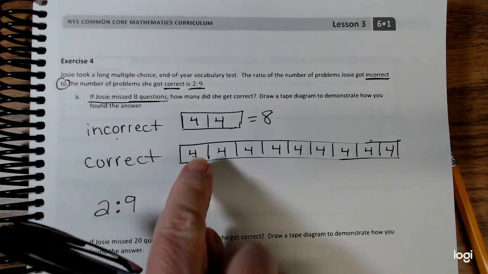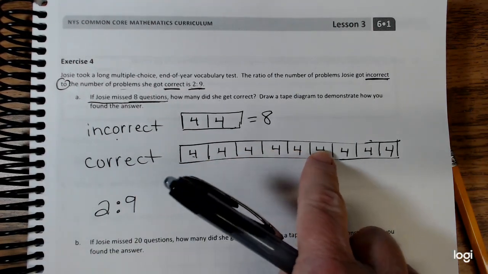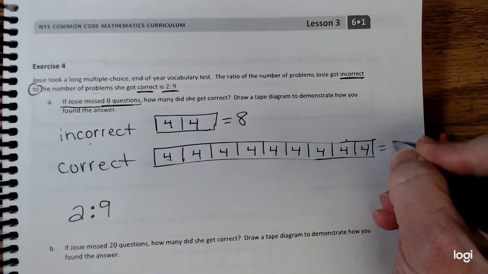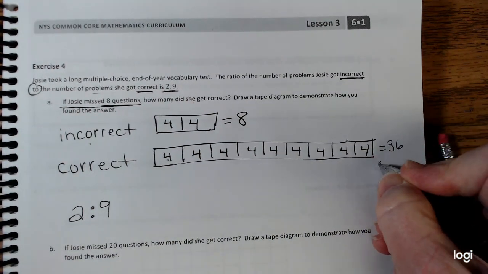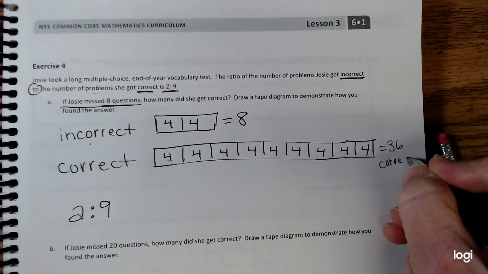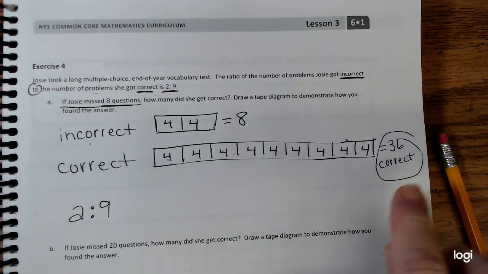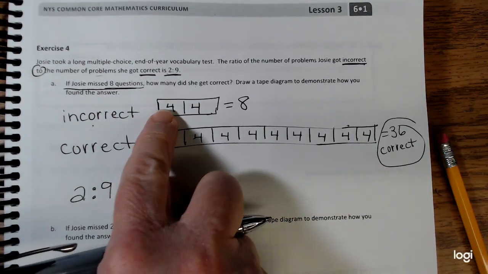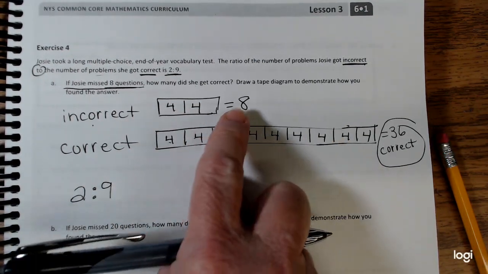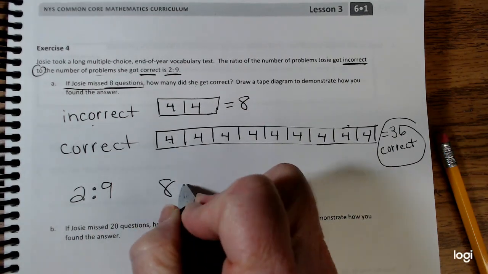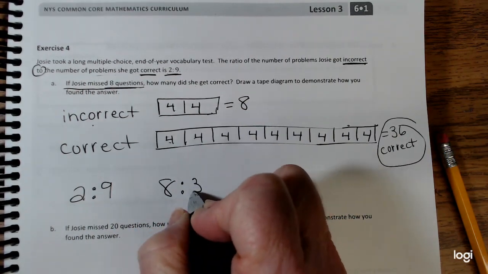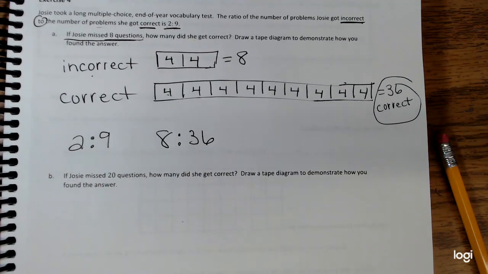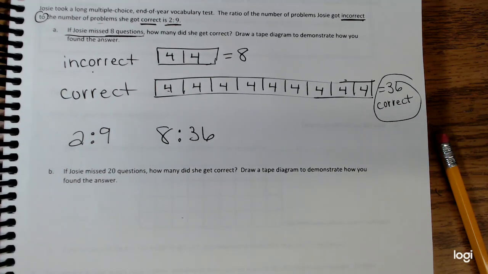Correct. Let's see. 1, 2, 3, 4, 5, 6, 7, 8, 9. Correct. There's 9 fours, and 9 times 4 is 36. So she got 36 problems correct. We have a new ratio. The equivalent ratio from, we started with 2 to 9. Now we have 8 to 36. Okay, next one. If Josie missed 20 questions, how many did she get correct?